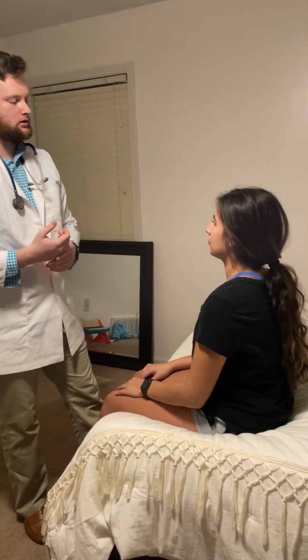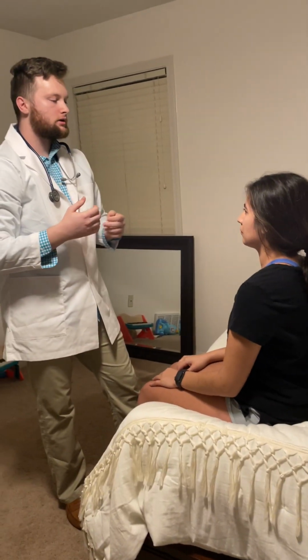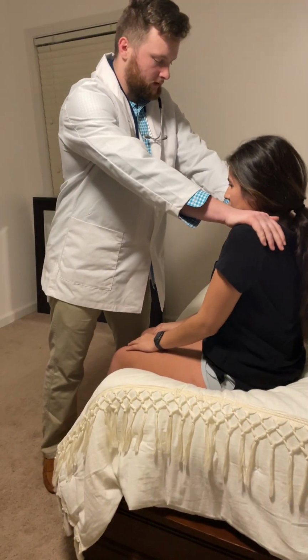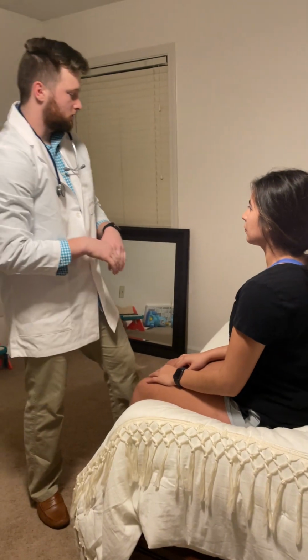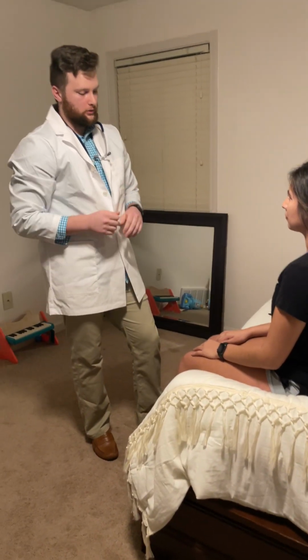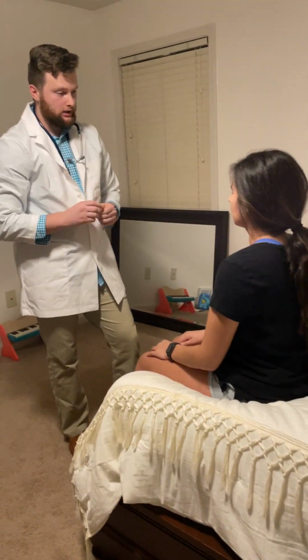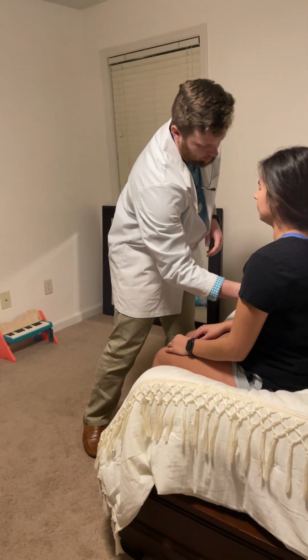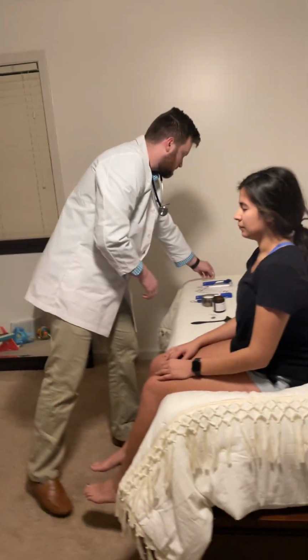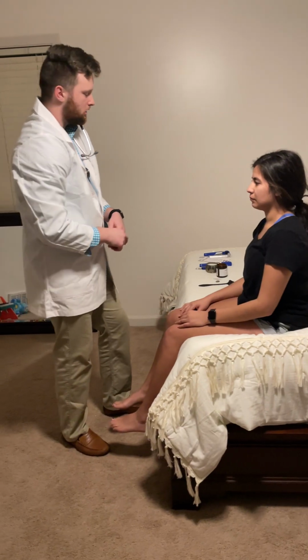Perfect. And then we're going to assess cranial nerve 11, which is accessory, and that is by shrugging up for me, 5 out of 5. Perfect. And then we're going to do light touch of the upper and lower extremities. So go ahead and close your eyes. Tell me when you feel this. Feel it. Feel it. Feel it. Feel it. Perfect.